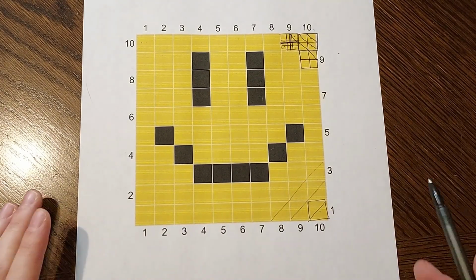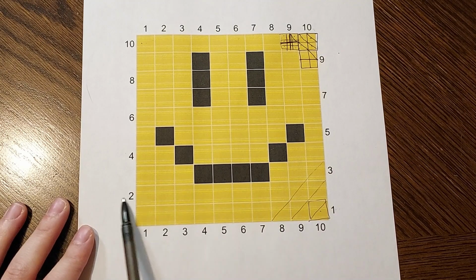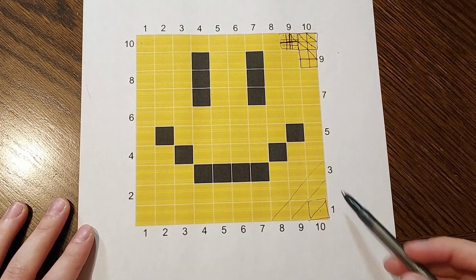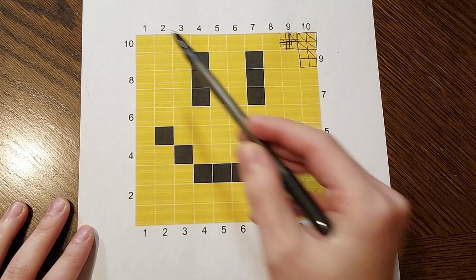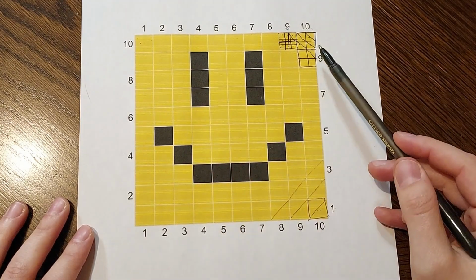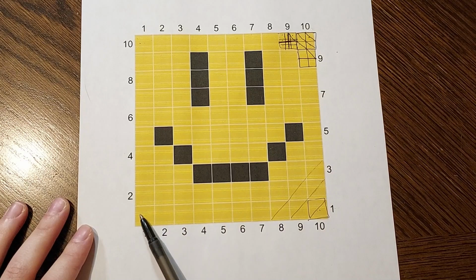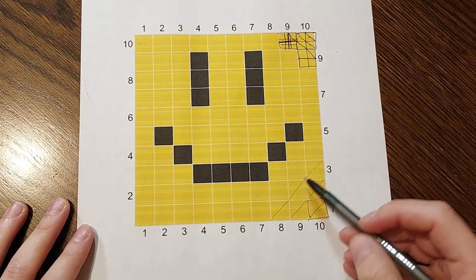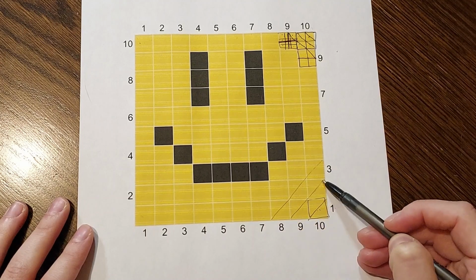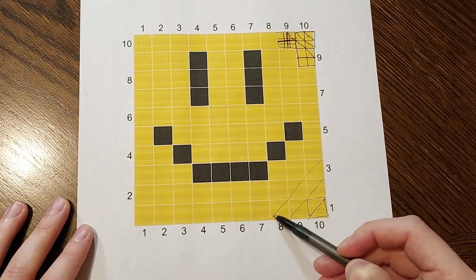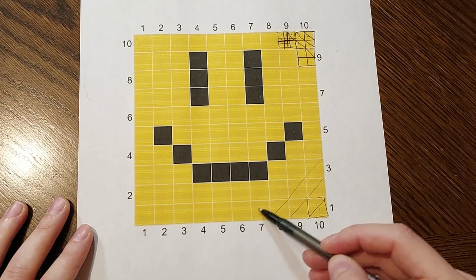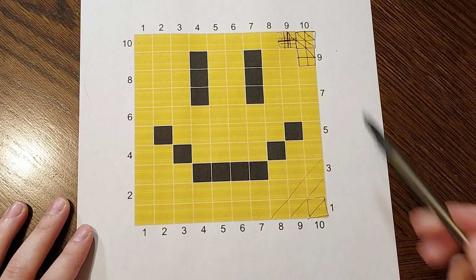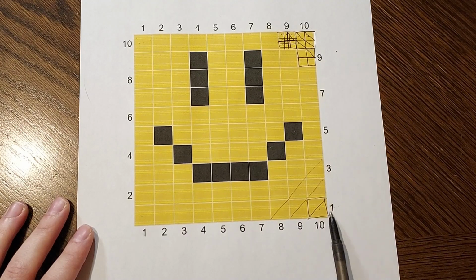With tapestry crochet, you're working full row by row, whereas with corner to corner, you would be working from this corner to this corner. So you would work this box, and then these two boxes, and then these three boxes, and then these four boxes. It doesn't matter where you start, so long as you're following the consistency of your pattern.